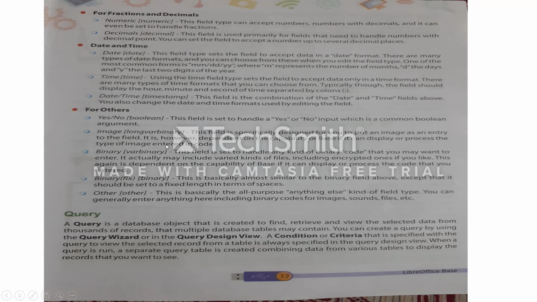Then we have the image data type. To accept images, children, we have longvarbinary. With this kind of data type, you can input images. It is capable of processing images. Similarly, we have varbinary. It is also a data type which can accept any kind of binary codes, some encrypted codes.